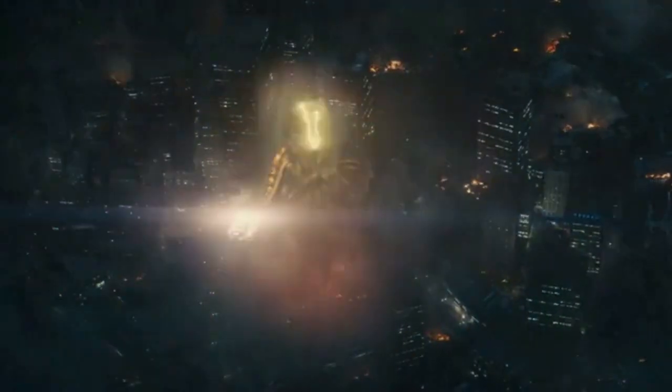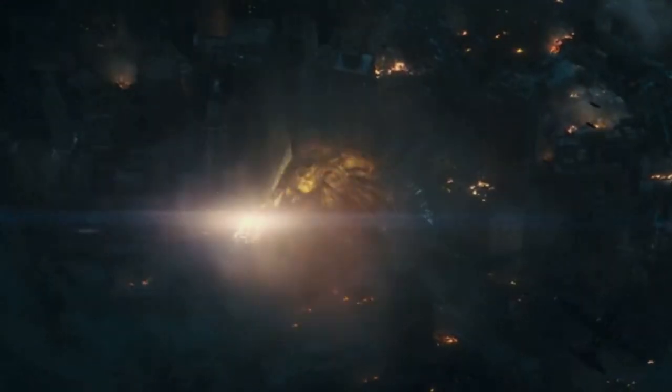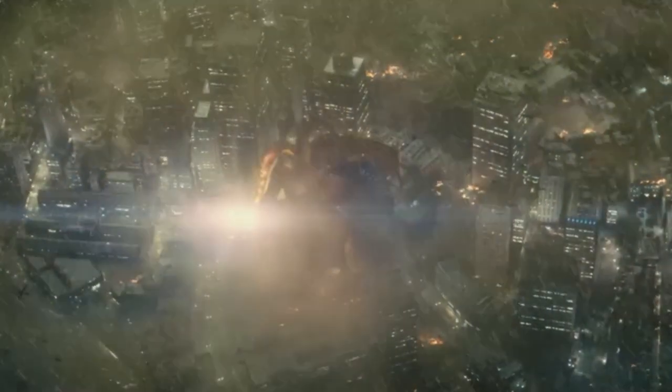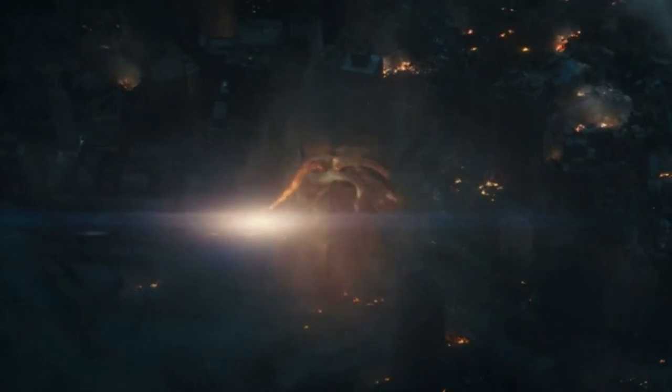The overhead shot in King of the Monsters allows the audience to see all the lights going out, and, therefore, understand exactly what Ghidorah is doing. The overhead shot in Rise of Skywalker doesn't really show or tell us anything.